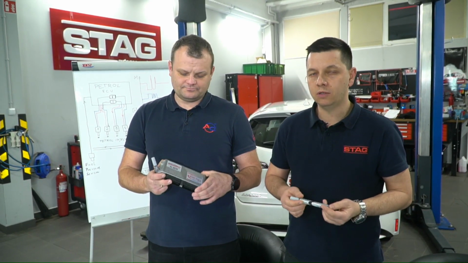Right, so today, as I told you, some basic information about our system. We would like to present you how the direct petrol injection works in cars with engines with direct petrol injection, the main difference between direct petrol injection and indirect sequential injection.